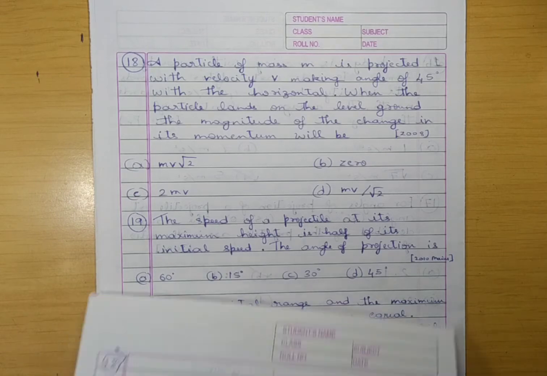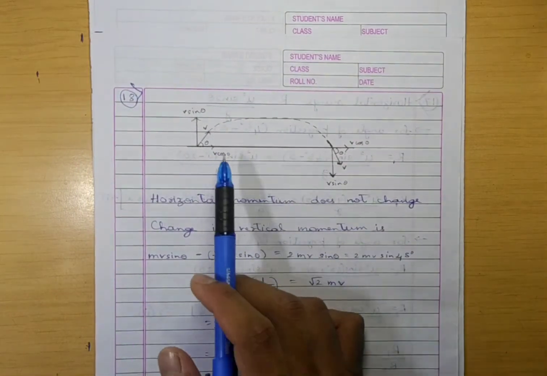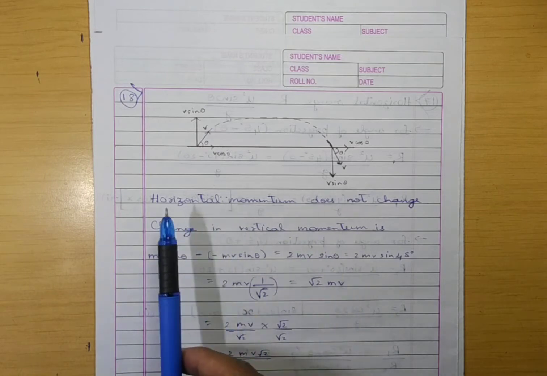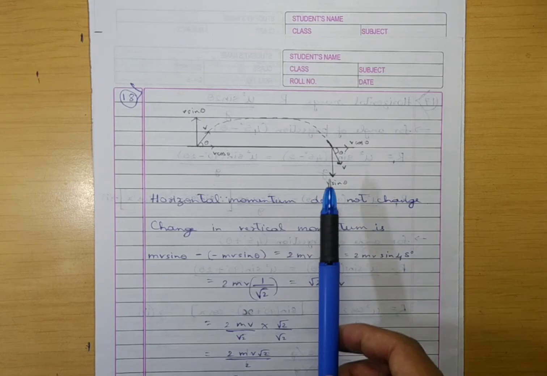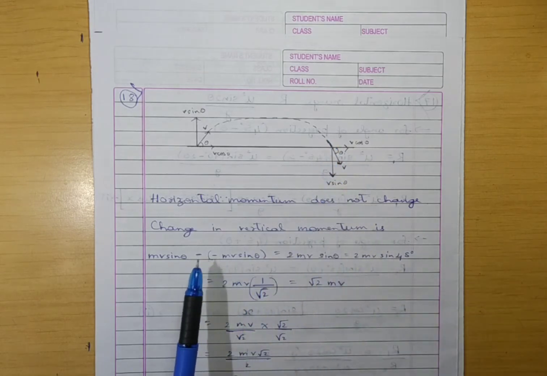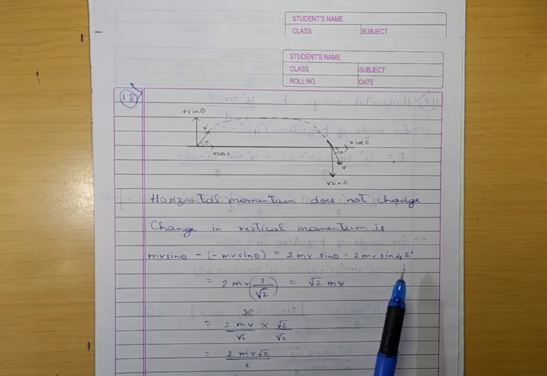18. This is the path of the particle projected with some angle theta. Horizontal momentum does not change because horizontal velocity does not change in the path of a projectile. So therefore change in vertical momentum is m into v sine theta minus, and the velocity is same but in opposite direction, so minus mv sine theta. Minus into minus is plus, so therefore you get 2 mv sin theta, and theta is 45 degree as given in the problem. 2 mv sin 45 degree, and sin 45 is 1 by root 2, so therefore 2 mv into 1 by root 2. So the answer is root 2 mv.